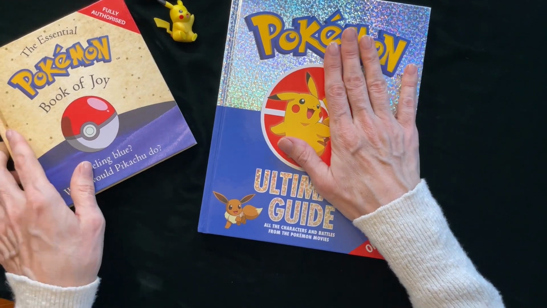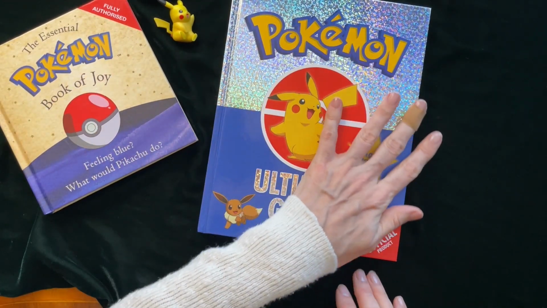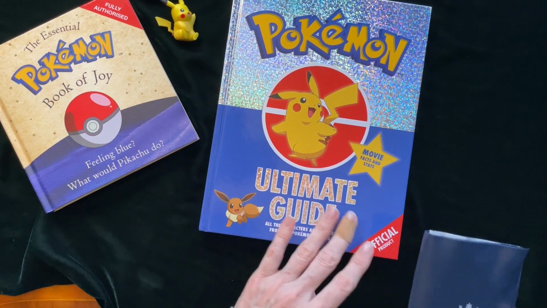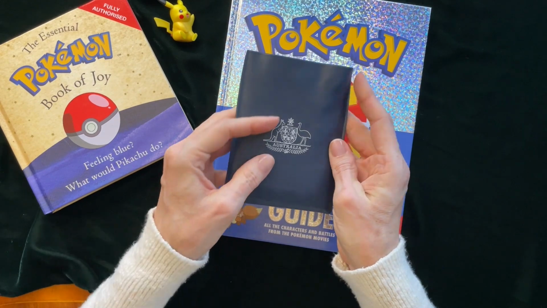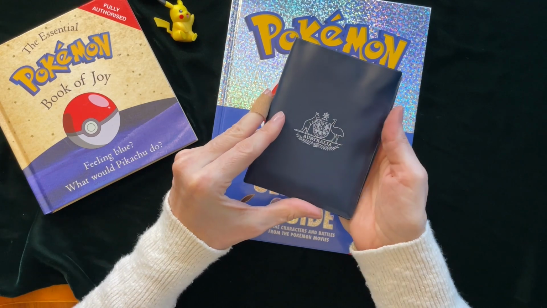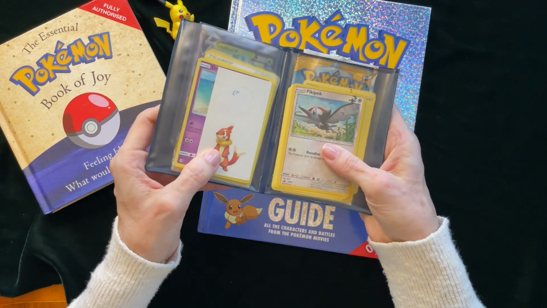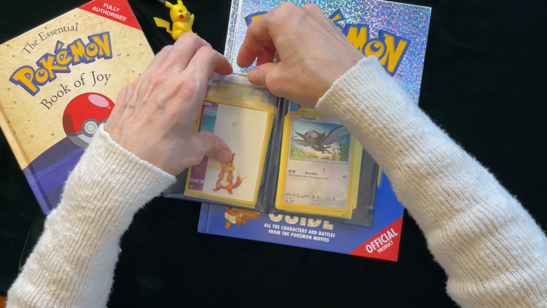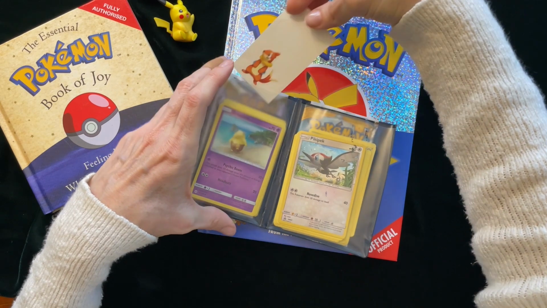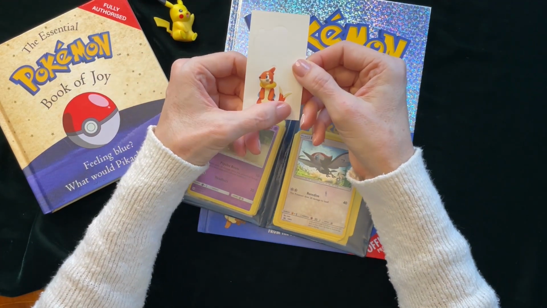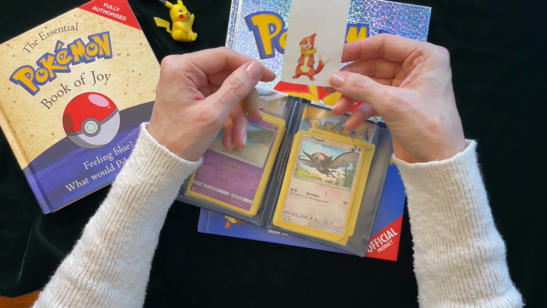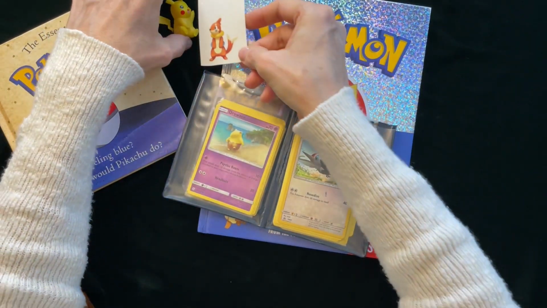So another thing for our Pokemon topic box. And one more. It's in a plastic cover, and no, it's not a passport. It's more Pokemon cards and what looks like a Dewott sticker. This sticker is of Dewott that evolves from Oshawott.